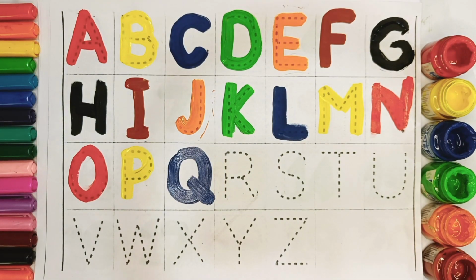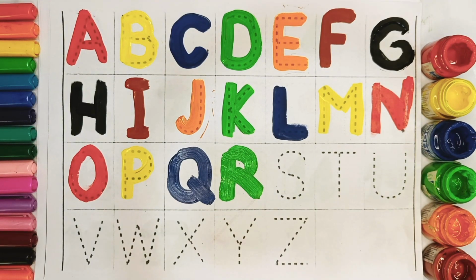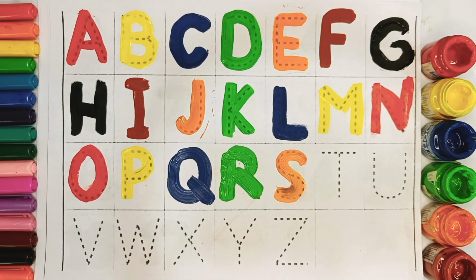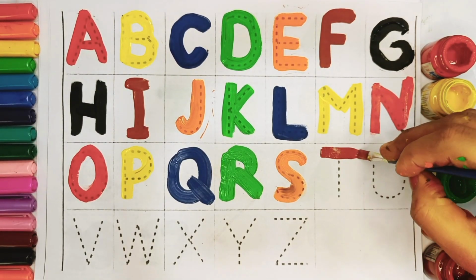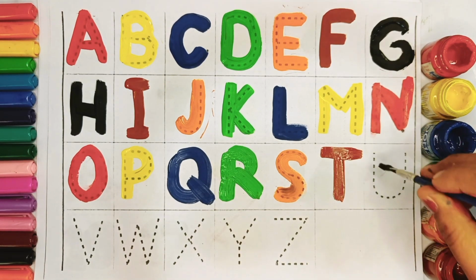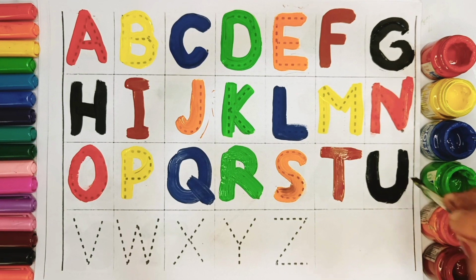R for rabbit, green color. S for sun, orange color. I for ice cream, brown color. T for tiger, brown color. U for umbrella, black color.